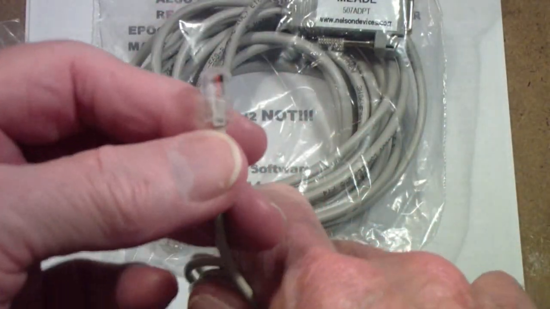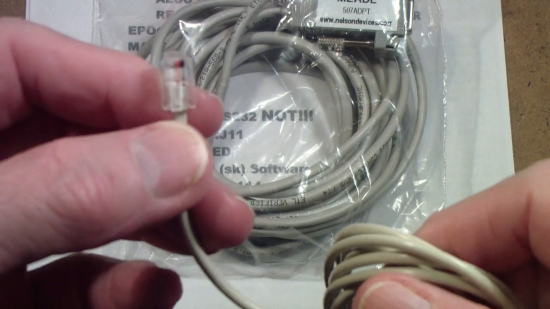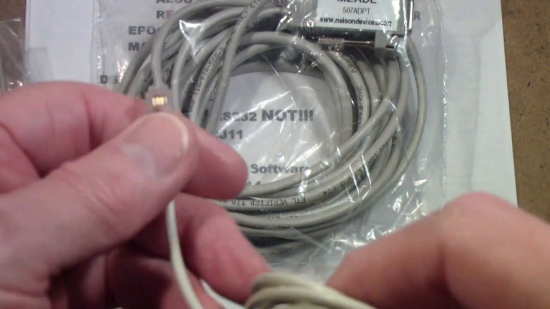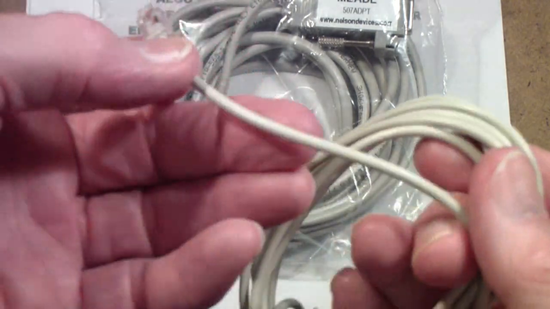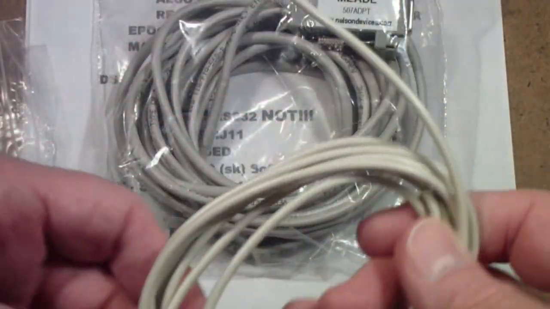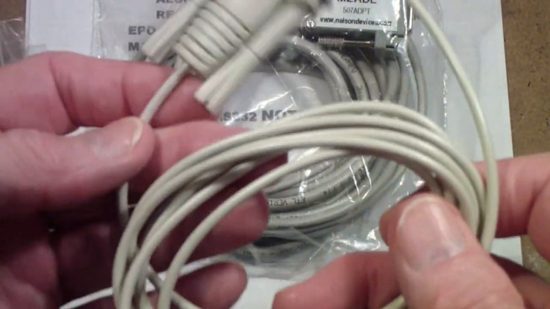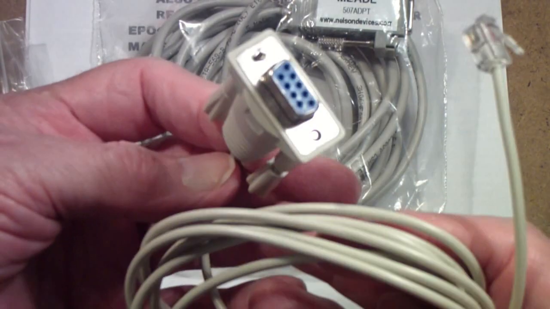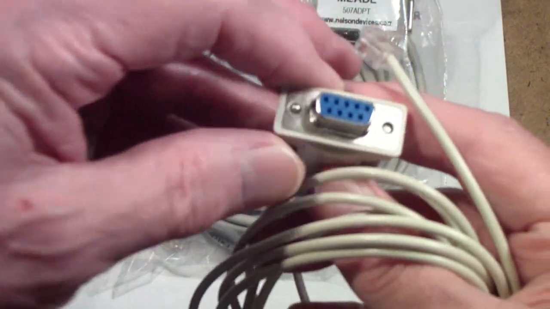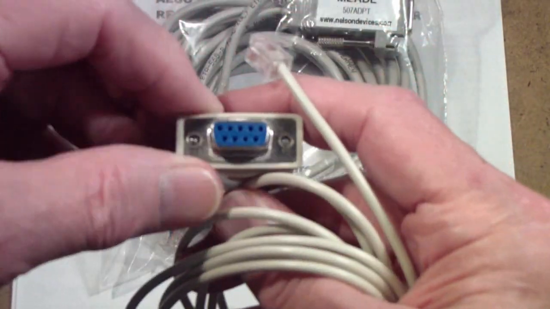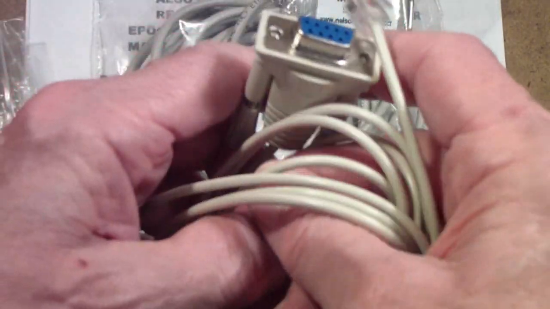Most telescopes, for some reason, use telephone jacks, RJ11 jacks and plugs. So that's what Celestron uses on a lot of their scopes. And then there is an RS-232 adapter or an RS-232 connection that you can connect.